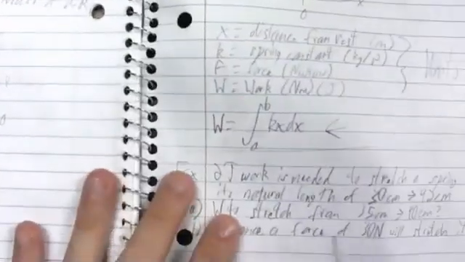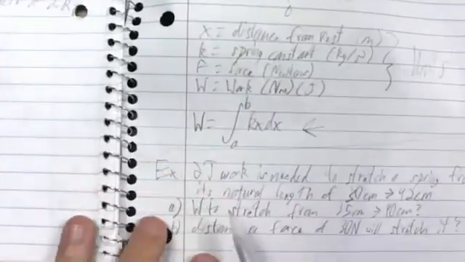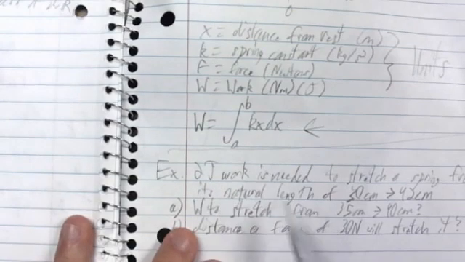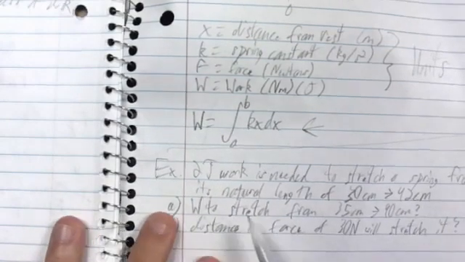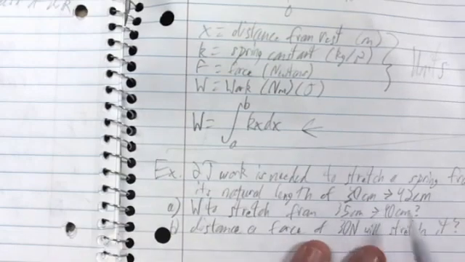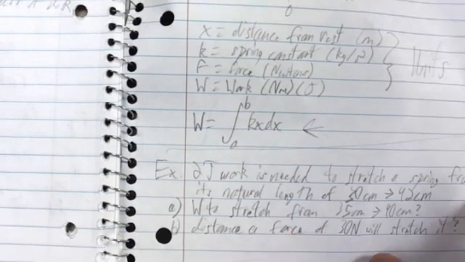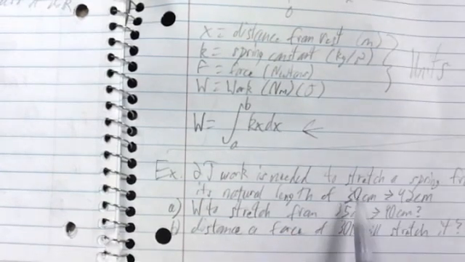In the beginning of the problem, we were told that 2 joules of work, so that could be W, is needed to stretch a spring from its natural length of 30 centimeters to 42 centimeters. Well, that sure seems like a solid A and B choice, right? Because it's over an interval.